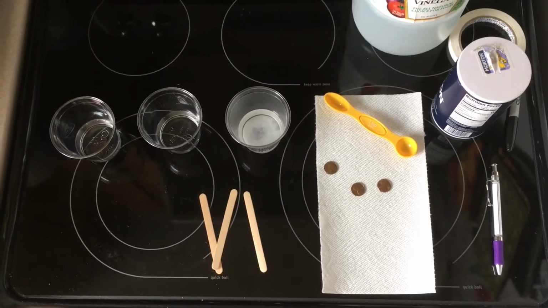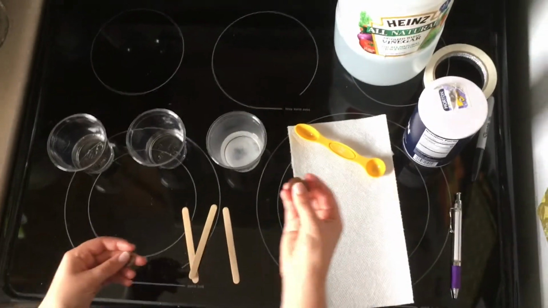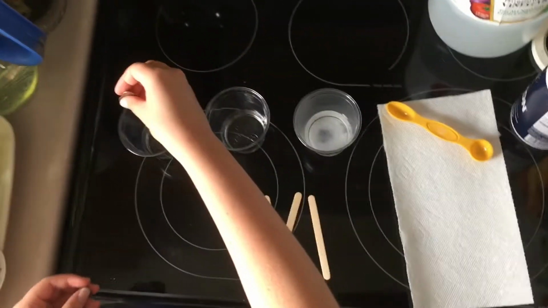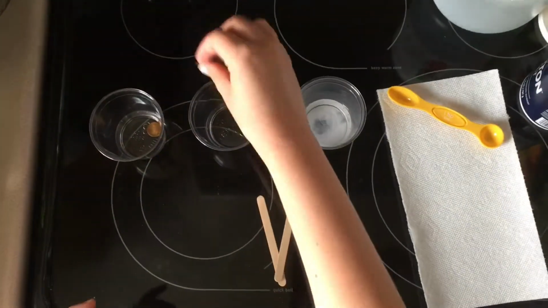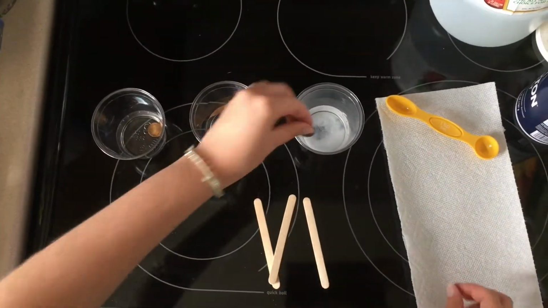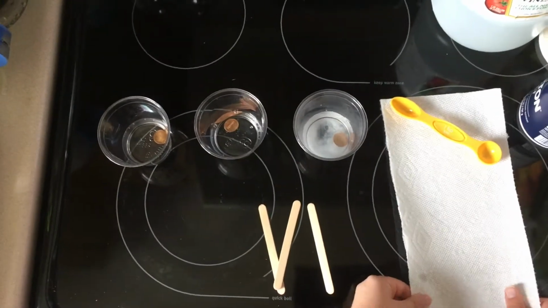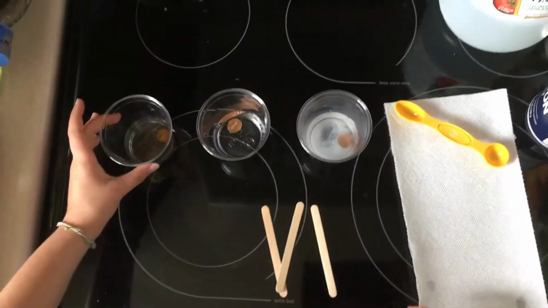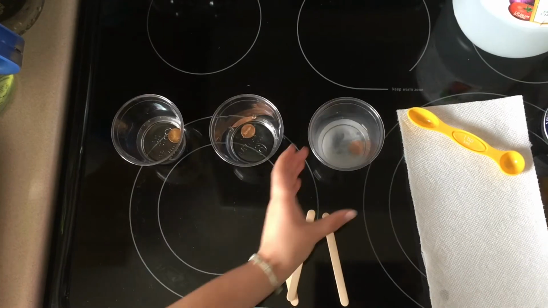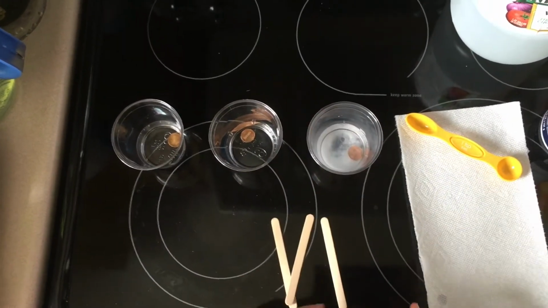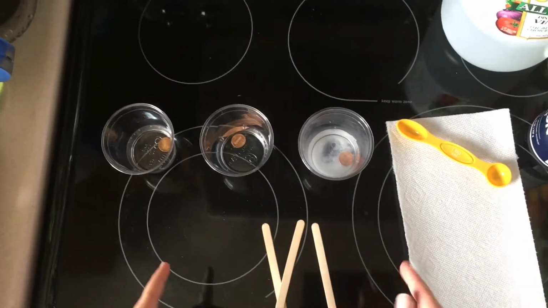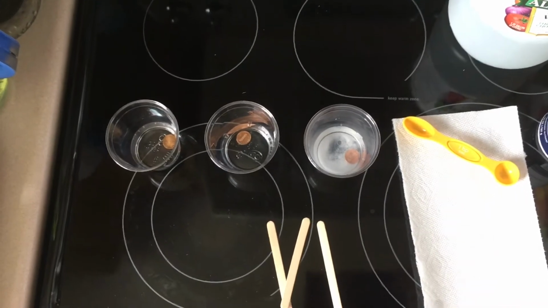Now I'm going to take my 3 pennies and put 1 in each cup. 1, 2, and 3. And then what we're going to do is observe what happens to the penny in each of the different solutions.